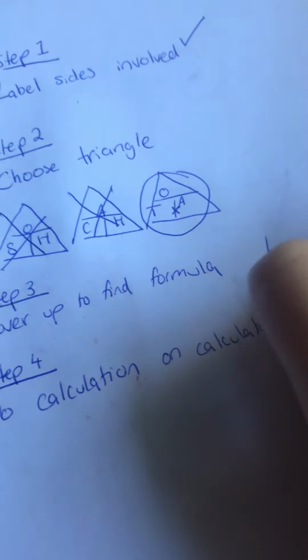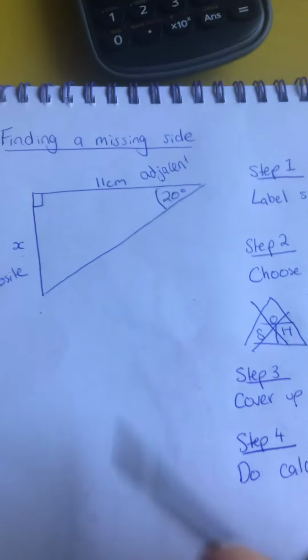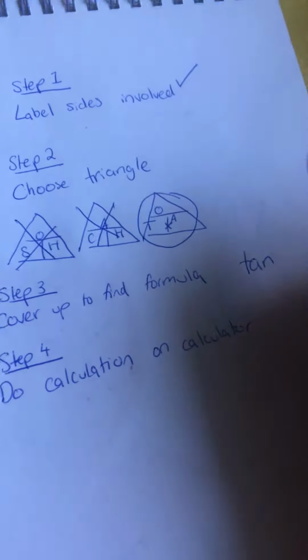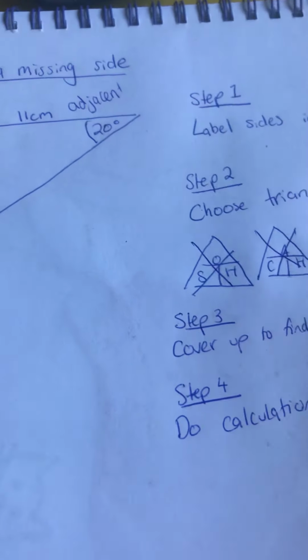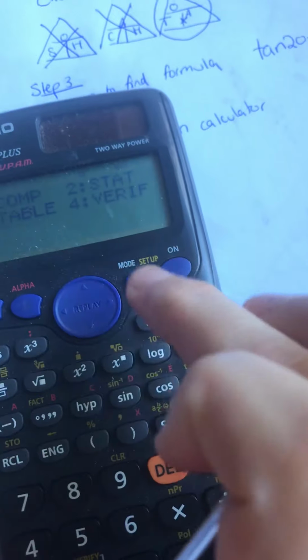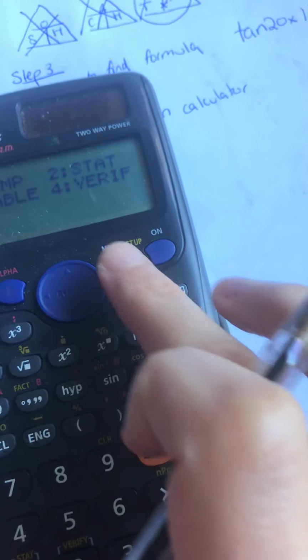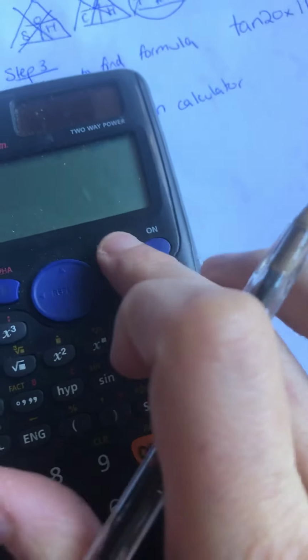So I'm going to do tan of my angle, which was 20, and I'm going to times that by my adjacent, which was 11. I'm then going to get my calculator and I'm going to type that in. Now I might just want to check that my calculator is on the right mode.